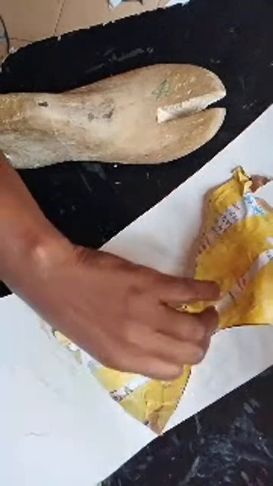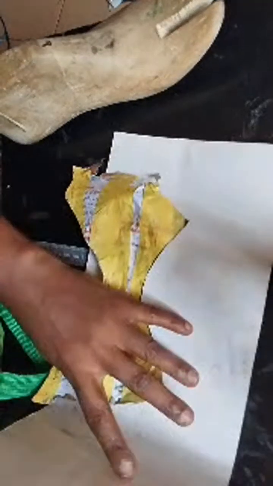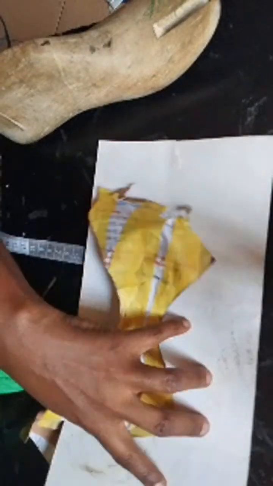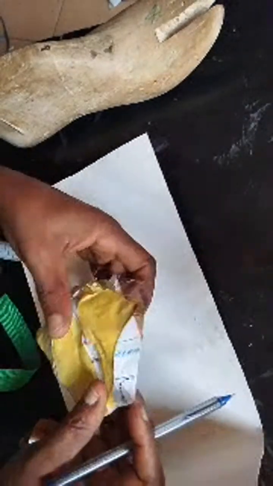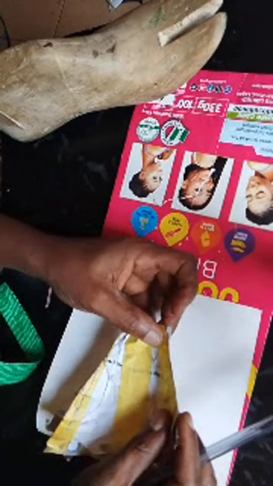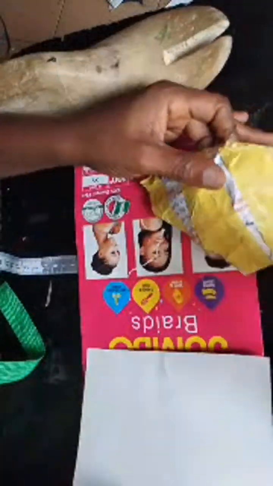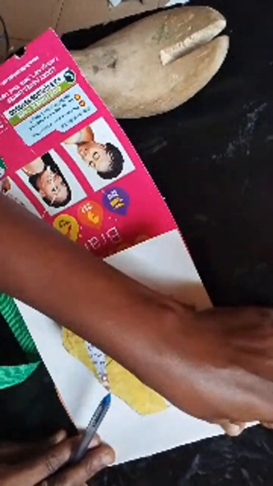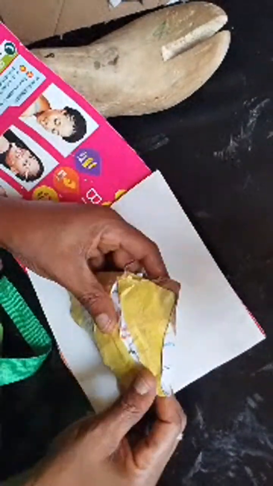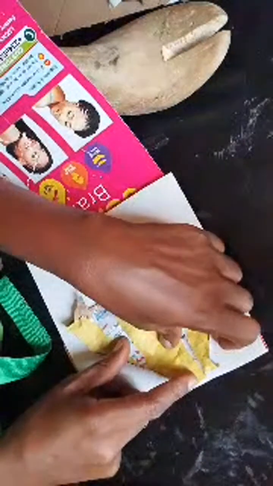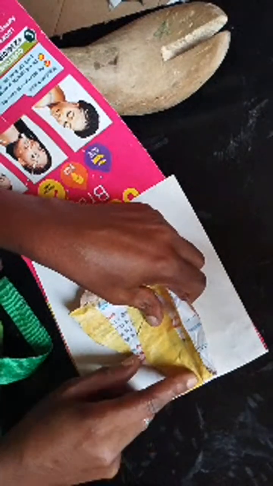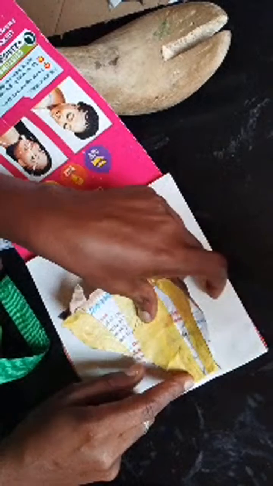Maybe I should use this one now. The major thing I just want to show us here is the pattern.